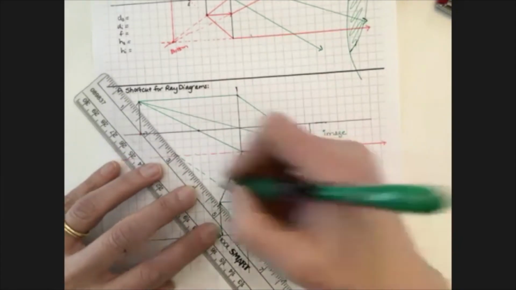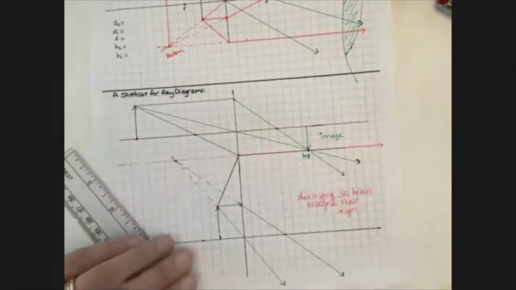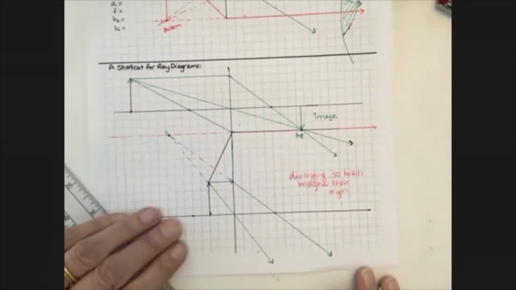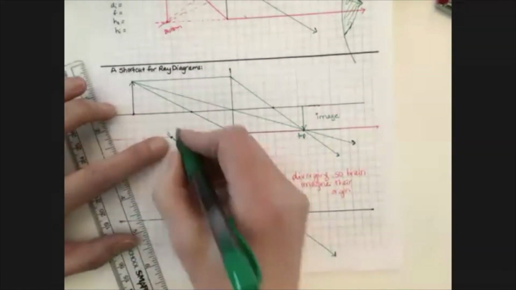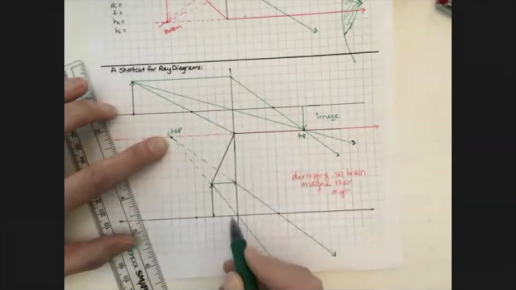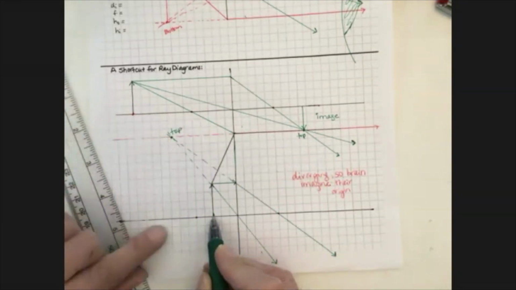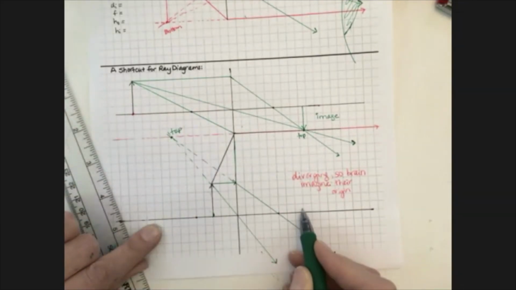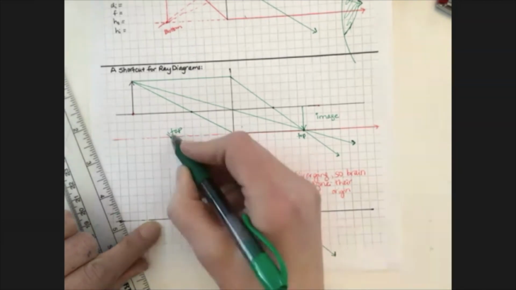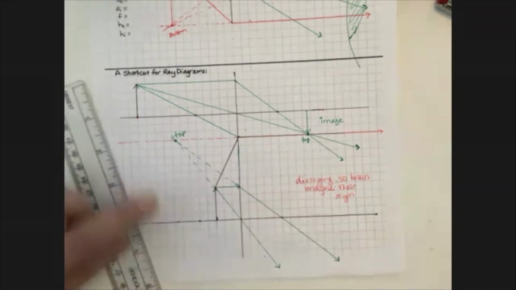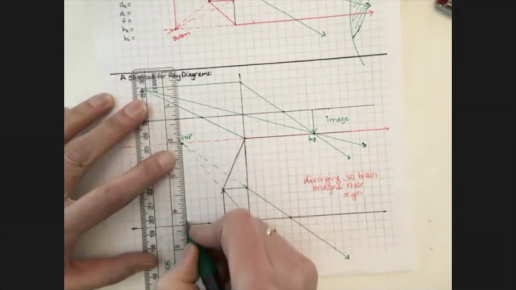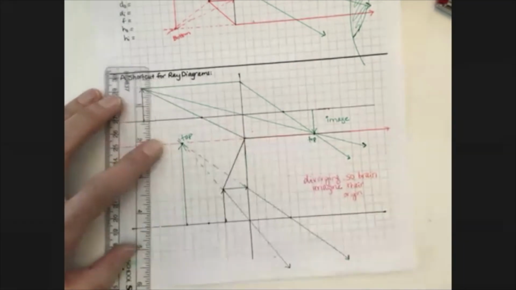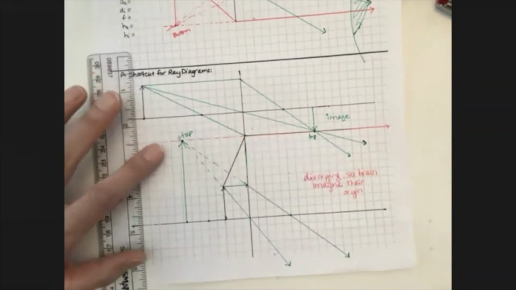Hopefully they'll intersect. Okay, and so this is going to be the image of the top of the object. The image of the bottom is going to be on the principal axis because that's where it started. So I'm going to put that directly beneath and then draw my image. Okay, so it's upright and it's larger.